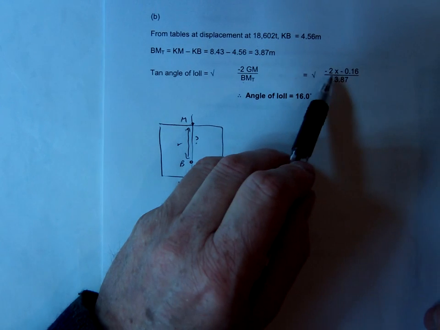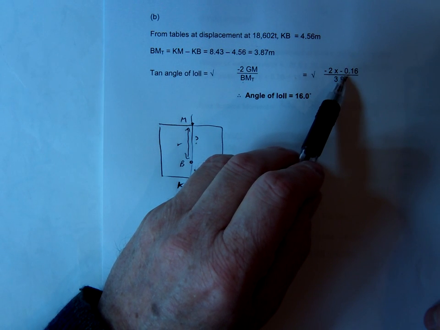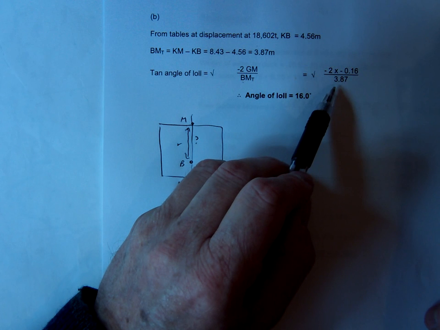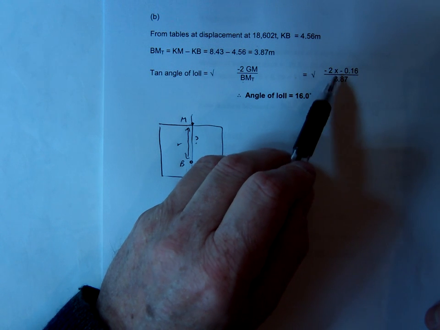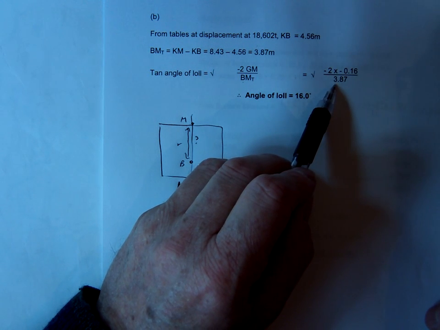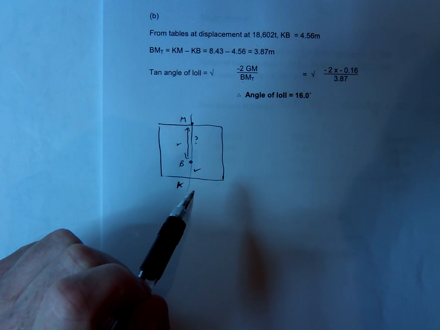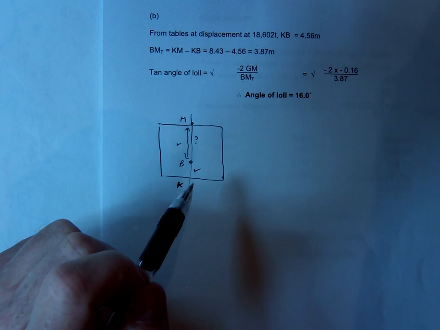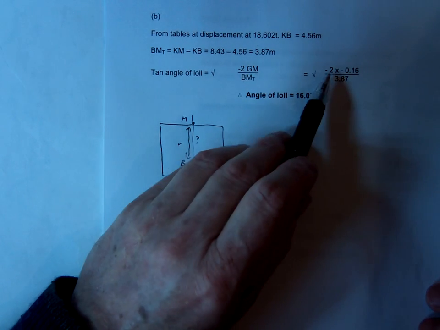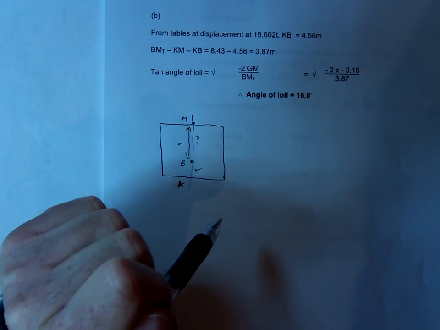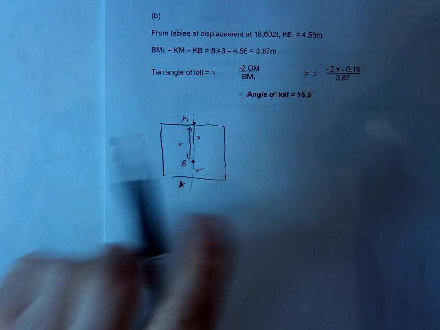So it's minus 2 times minus 0.16, both minus signs, that becomes a plus, divided by 3.87 gives tan theta, and it gives an angle of Loll of 16 degrees. So minus 2 times your GM, two minuses become a plus, therefore the angle of Loll is 16 degrees.